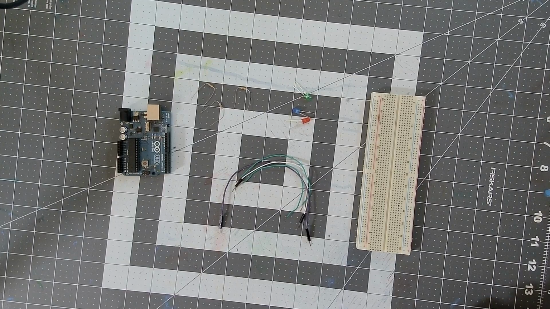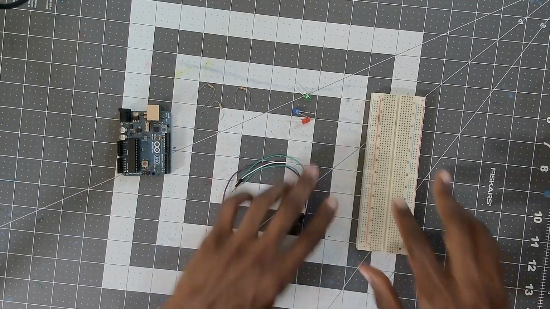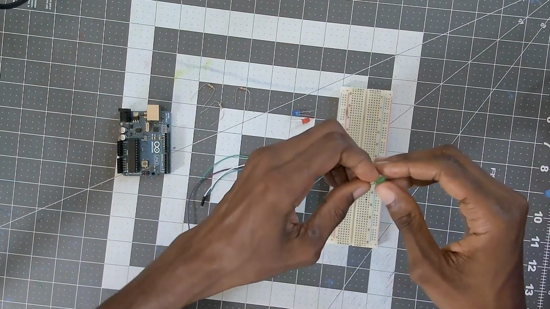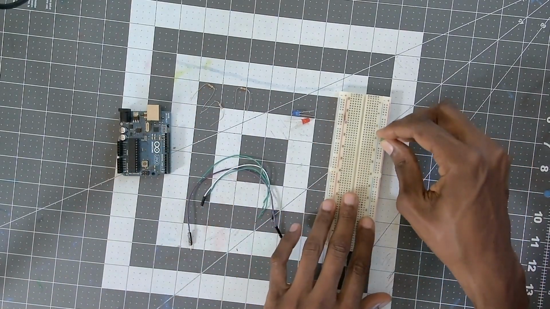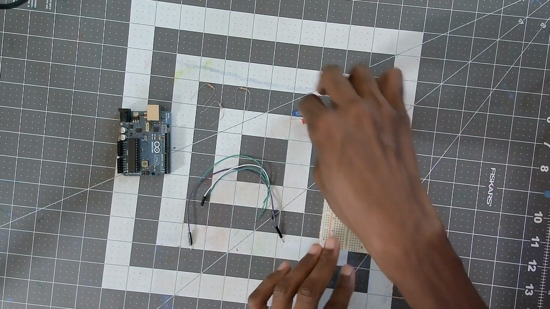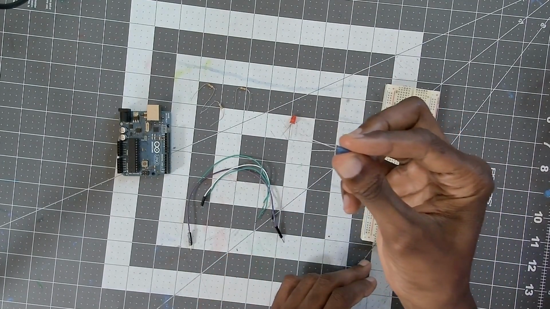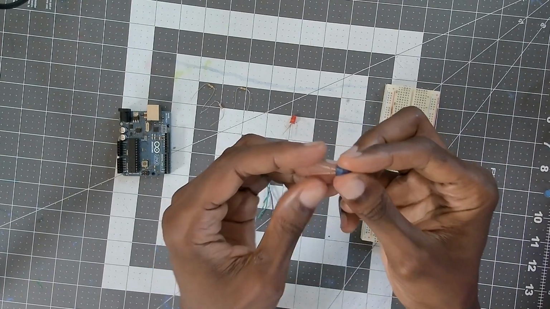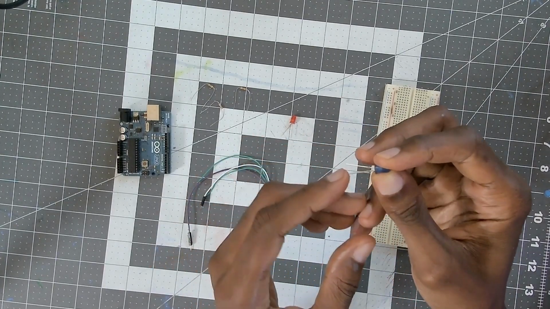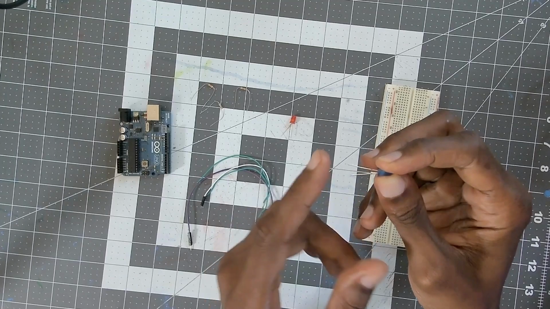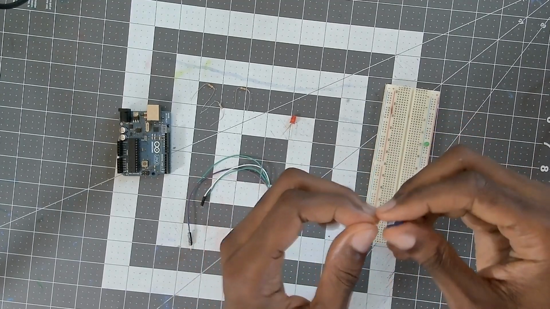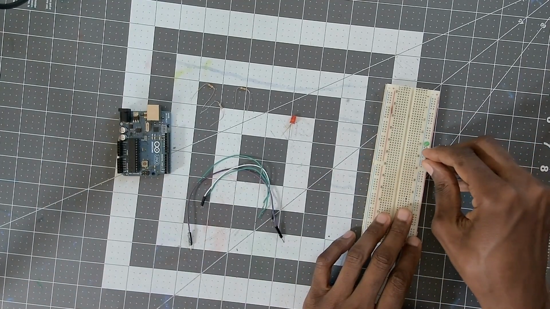Here we go, guys. All right, let me write that for you. So we have three LEDs. The longer pin is a plus and the shorter pin is a minus. So we need to be careful of that when we wire them, like with a battery.